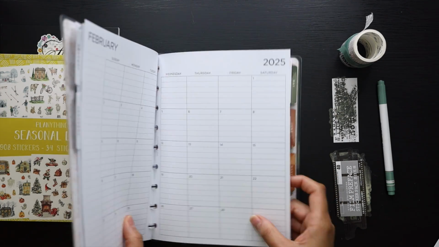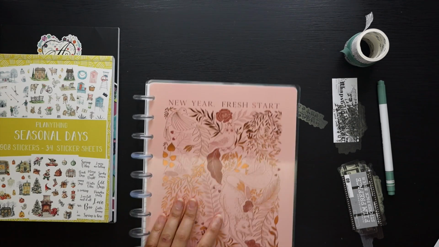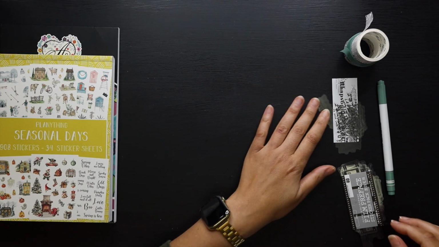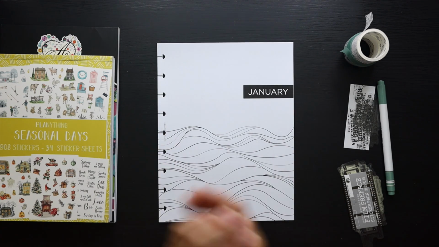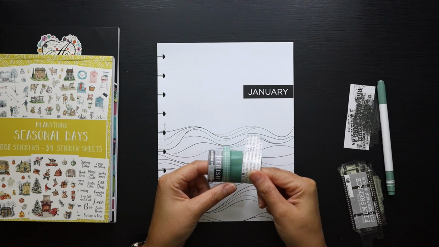I'm Stephanie, and today we're going to be setting up the month of January in my memory planner. We'll decorate a monthly spread and currently page in a fun winter theme, so come plan with me.